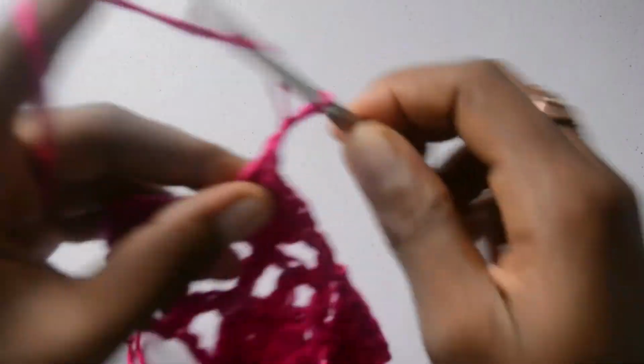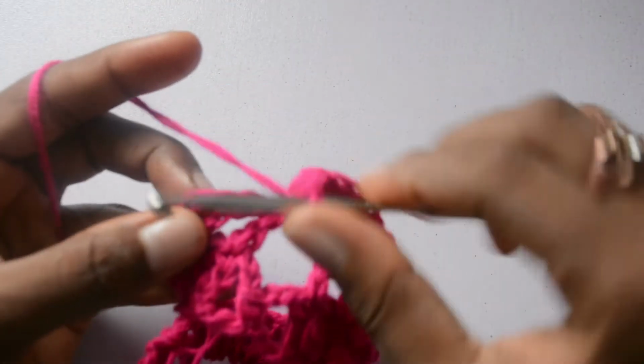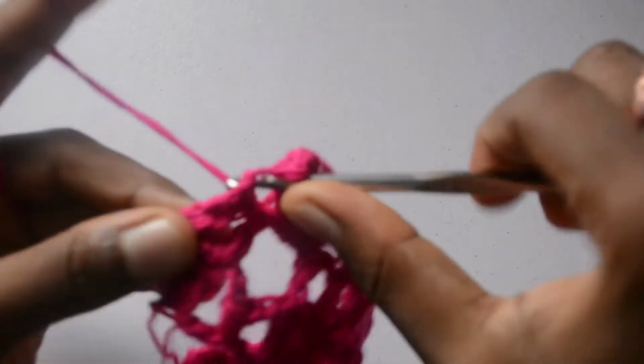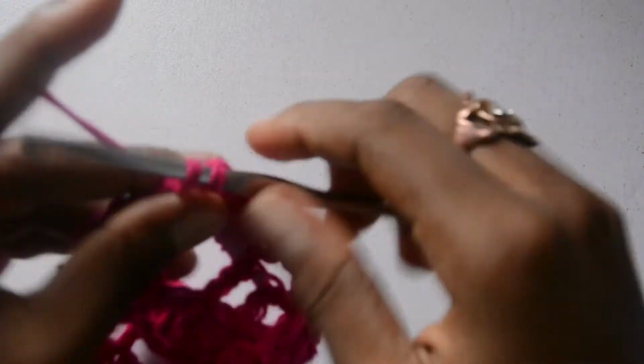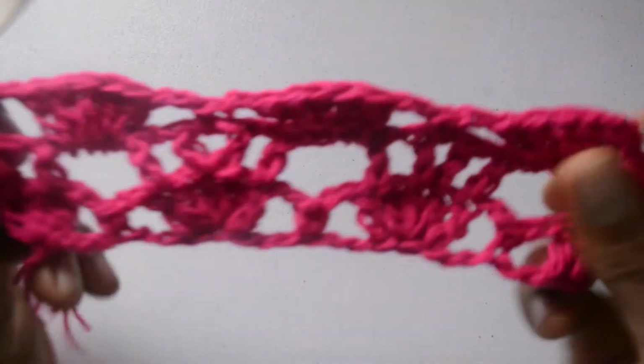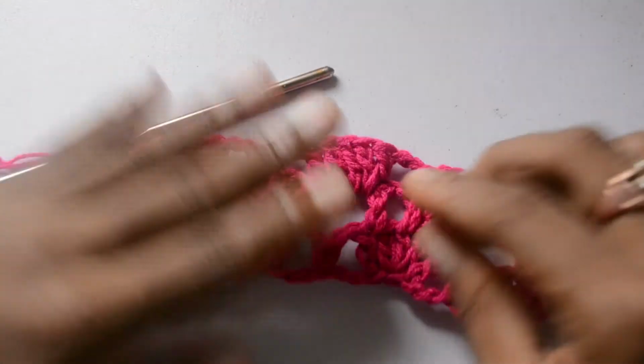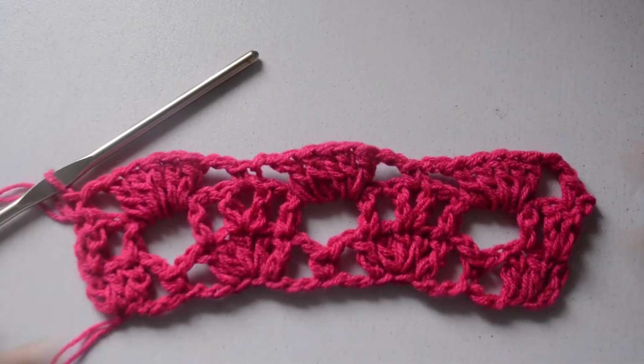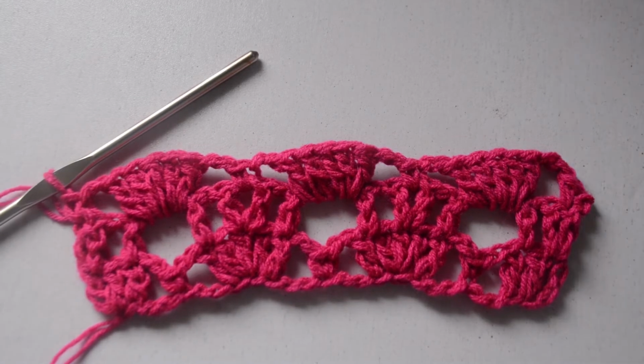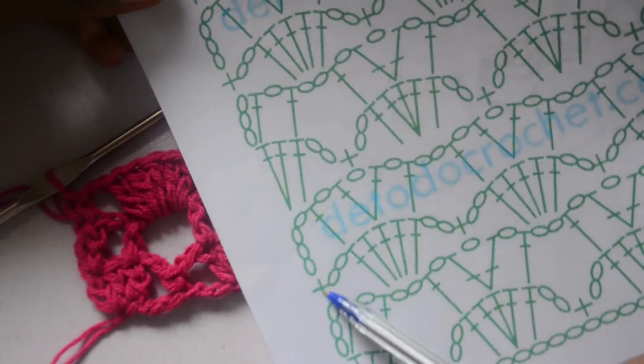I'm just going to chain 2, and then I do a single crochet in the chain 3 from the previous row, and that brings me to the end of my row 3. This is what my project looks like at row 3. Now to go to row 4, I've just finished row 3 here.